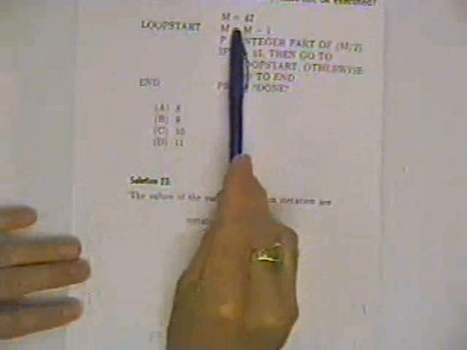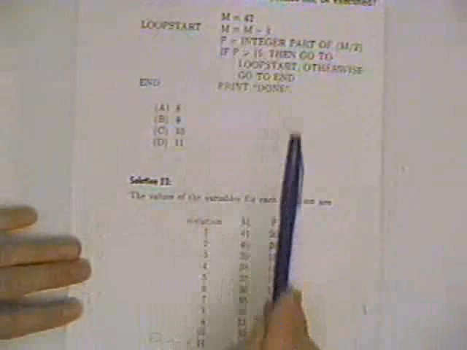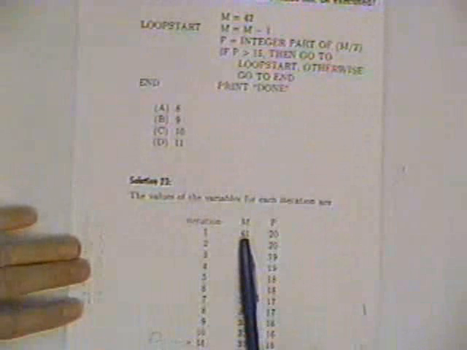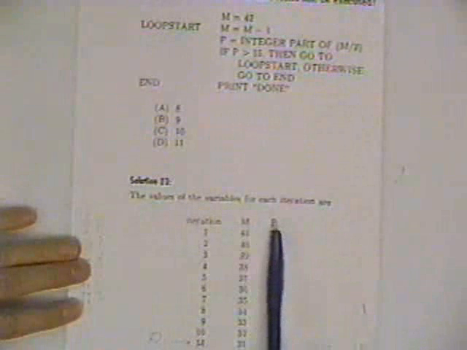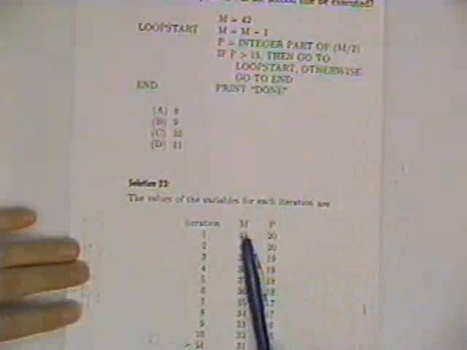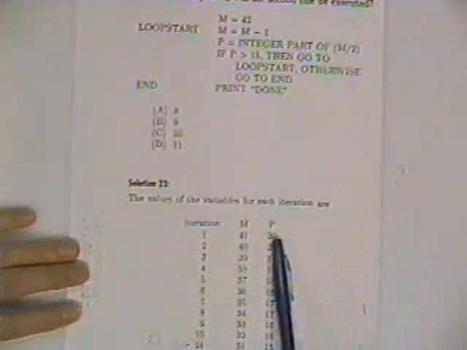And the solution, or the things that you would be doing, would be shown here. You keep track of the iteration, how many times you've gone through the loop. When you start, you begin with a value of m equal 42. The first time through the loop, after the first calculation, the value of m is equal to 41. Then p is set as the integer part of m divided by 2. All right? If we divide m by 2, we'll have 20 and 1/2. The integer part then is going to be 20.